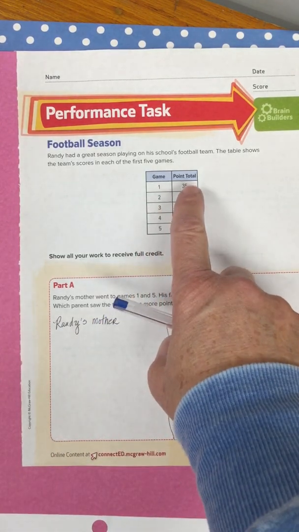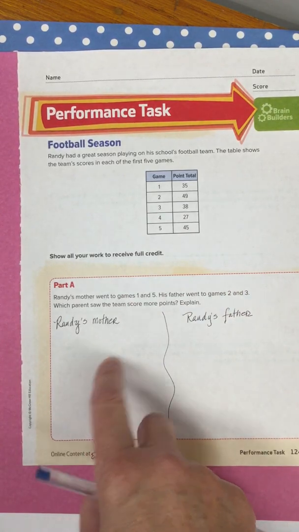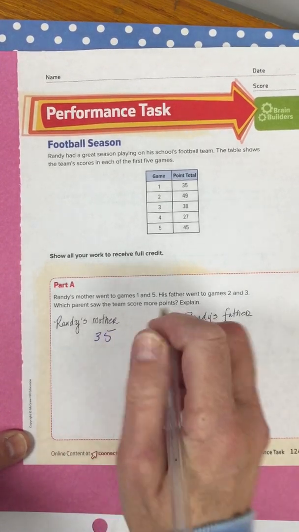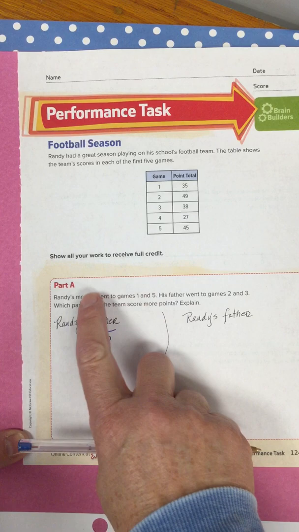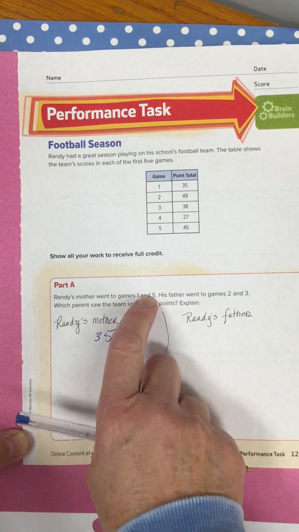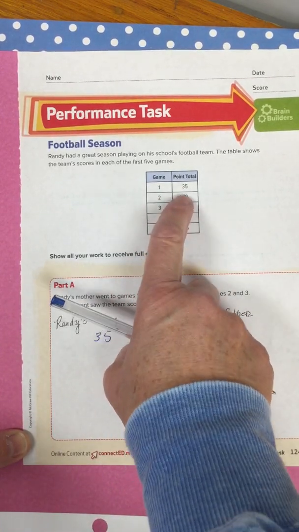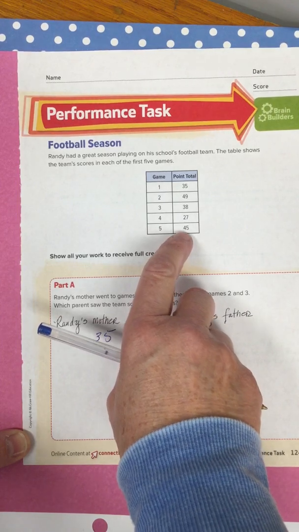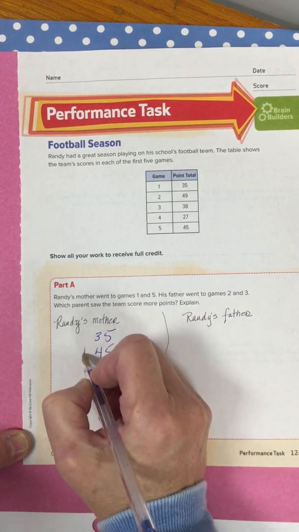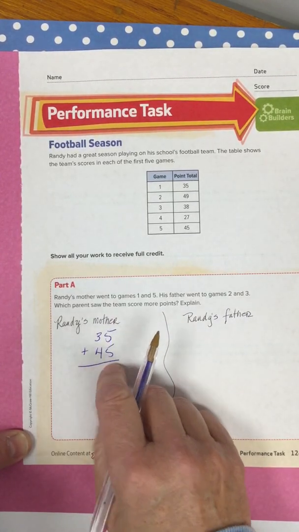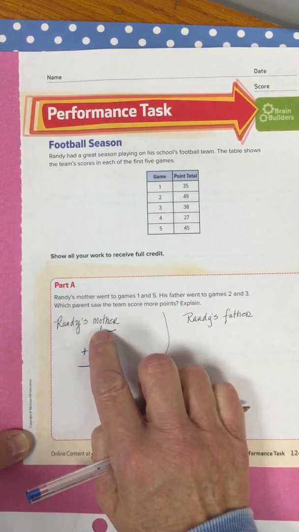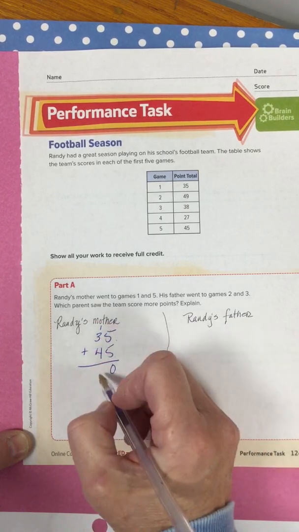So, we've got to add up these scores for Randy's mother going to the games. And I'm just going to do that. I'm going to put each one of the scores. Oh, so I just thought of something. I better read the directions and make sure I'm doing the right thing. Randy's mother went to games 1 and 5. So 1 and 5. So they scored 35 on game 1. And 5 was only 45. So she went to the first game and the last game. Oh, okay. So what was her score? 5 plus 5, mental math, 10, carry my 1. 1 plus 3 is 4, plus 4 more is 8.